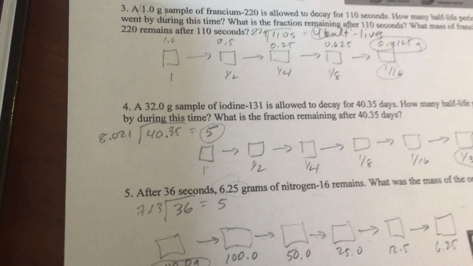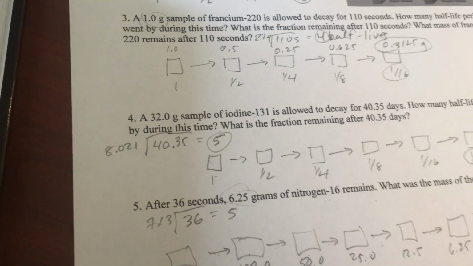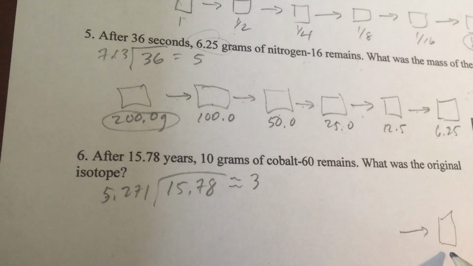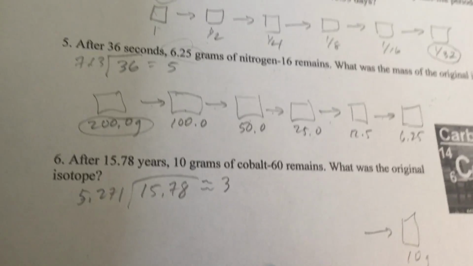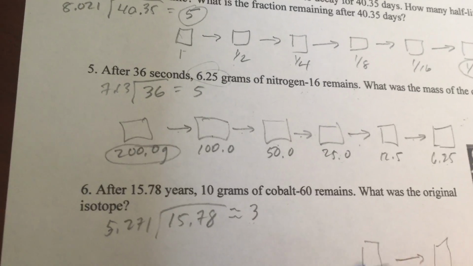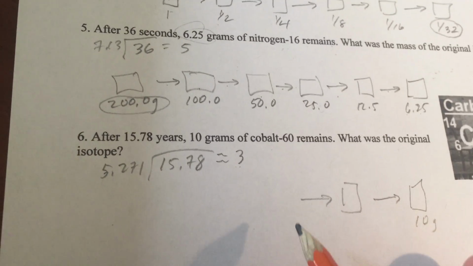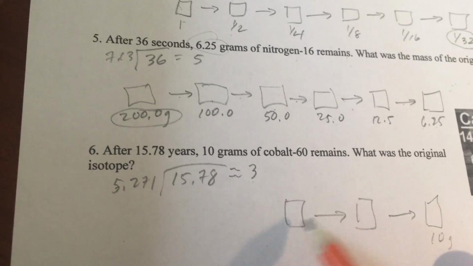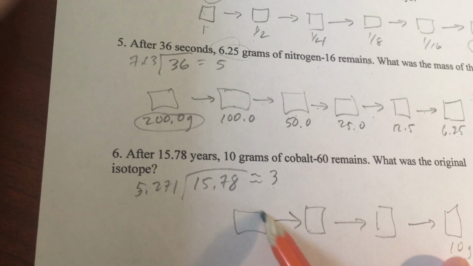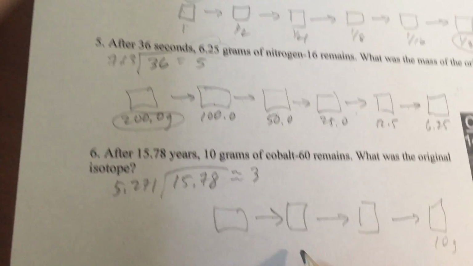10 grams remains. So this is the same thing. So I'm finishing with 10 grams. How many half-lives? 3. There's 1, going backwards. There's 2. And there's 3.